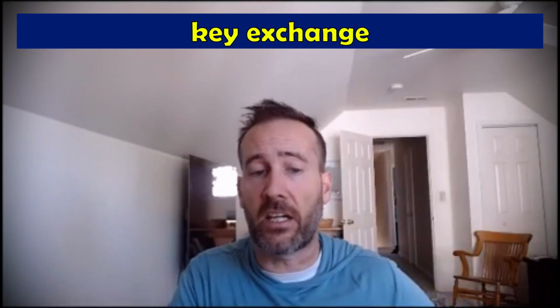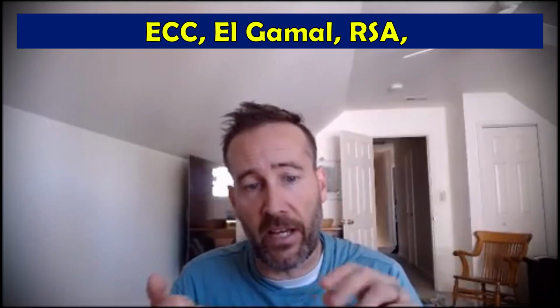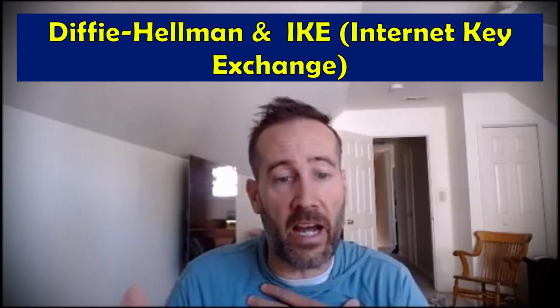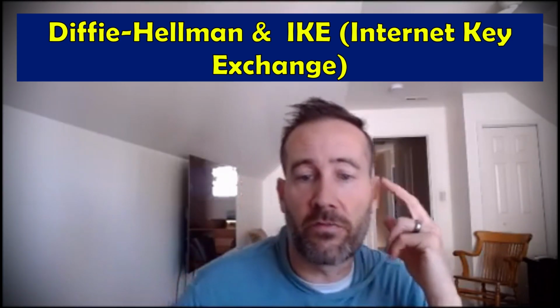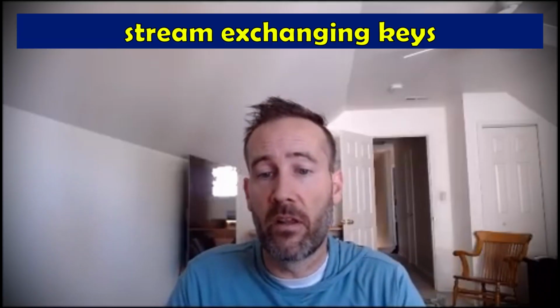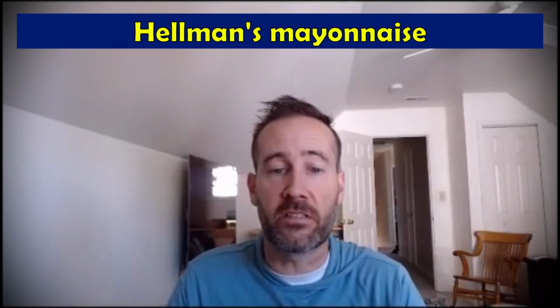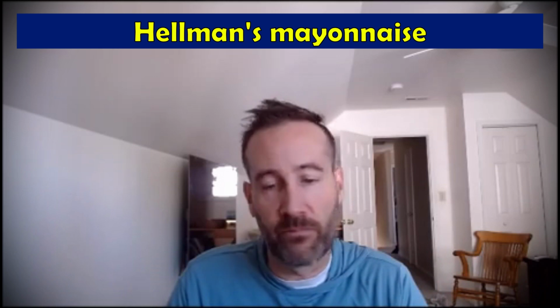Now move to key exchange. Key exchange has 3 of the same attributes as asymmetric encryption. They have ECC, Elgamal, RSA, but they also have Diffie-Hellman and IPsec. So the first 3, the way I picture it, are the same as the European cross-country camel race. But at the end of the camel race, they stream the winners exchanging keys to open a locked chest of Hellman's mayonnaise. I know, it's goofy, okay?